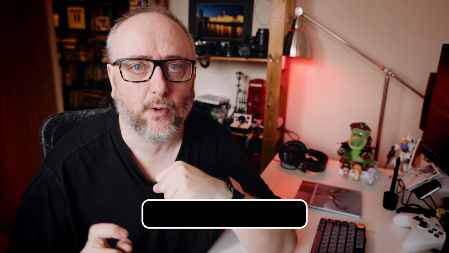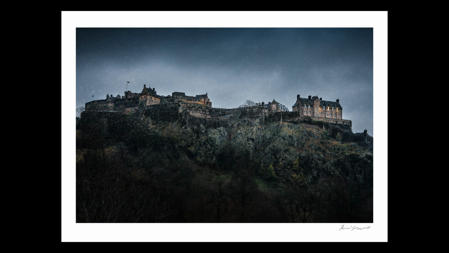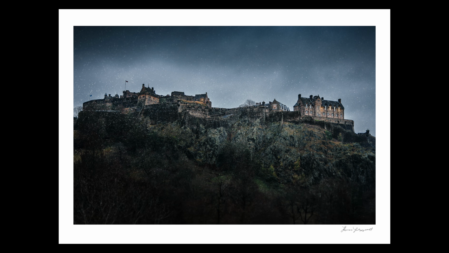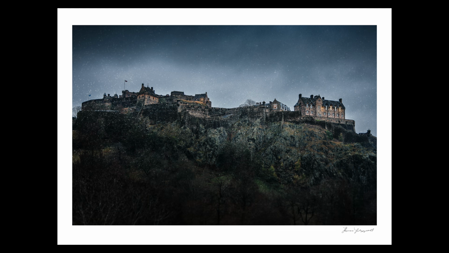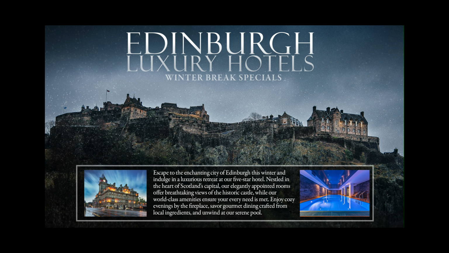So a couple of weeks ago I was in Edinburgh and I shot this photograph. I think it's actually pretty decent. It's got kind of winter vibes going on and it still has a little bit of cozy warmth on the castle. It's the kind of thing you could probably use for, say, an ad for whiskey or a hotel or something.